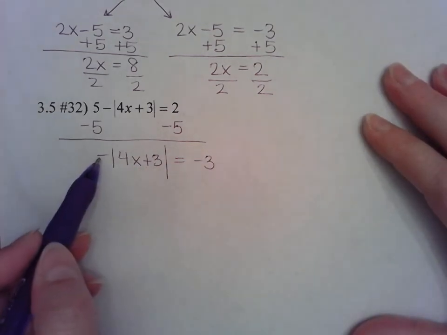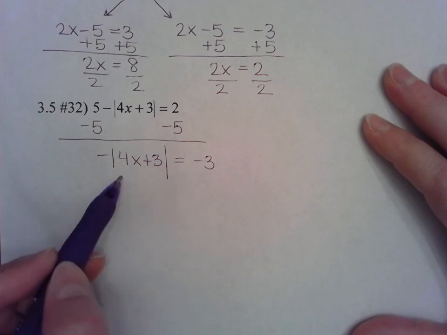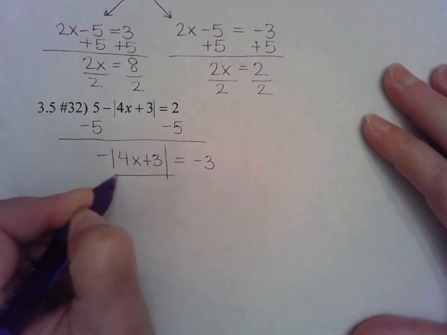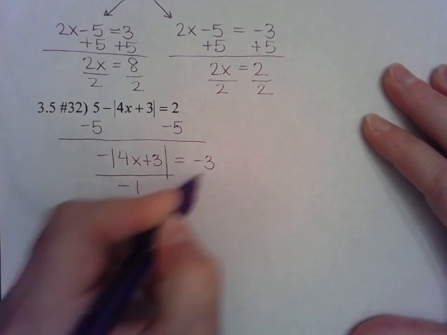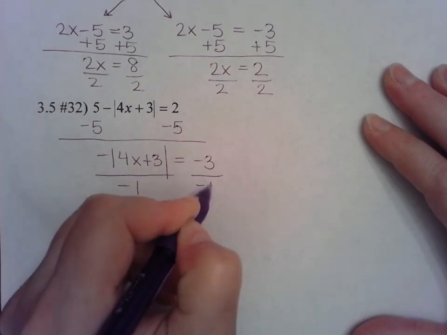Okay, think of this as -1 multiplying this absolute value. So I want to move it over to the other side by doing the opposite. So I'm going to divide.